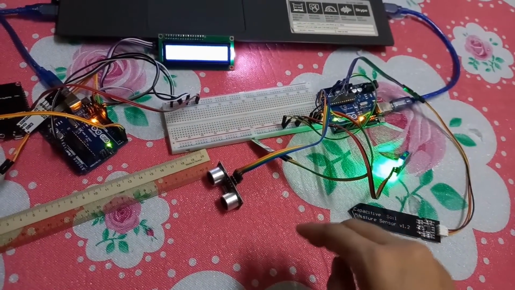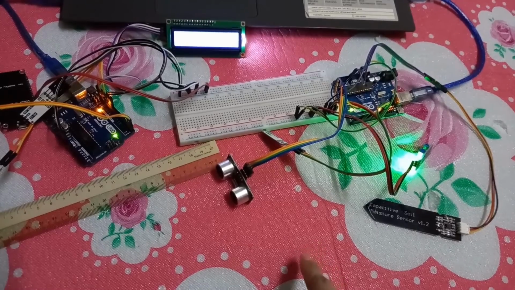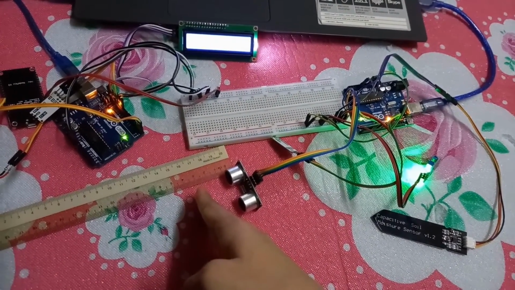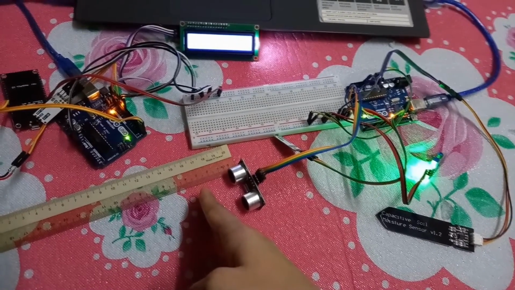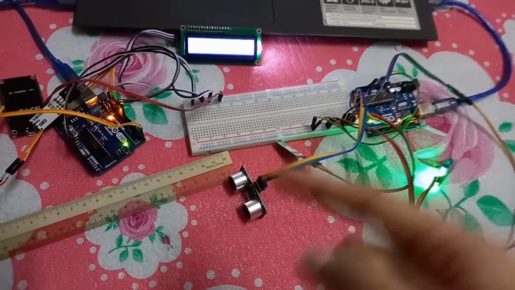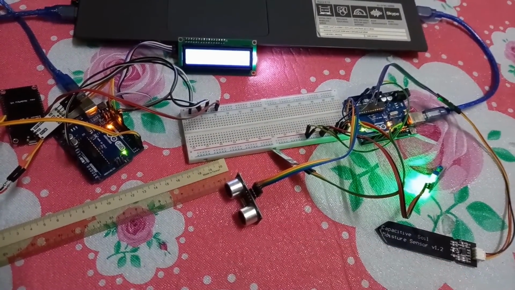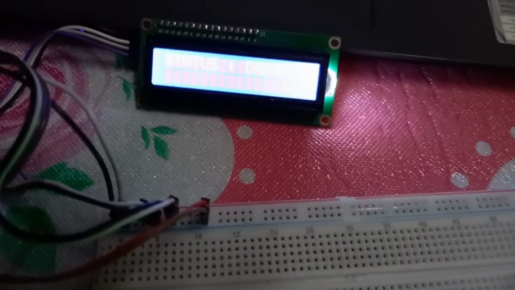I will put my hand in front of the ultrasonic sensor, less than 5 centimeter, which is here, and you can hear that the buzzer is sounded. So it means that when it's less than 5 centimeter, the ultrasonic will detect and the buzzer will be on, and the LCD will display danger.